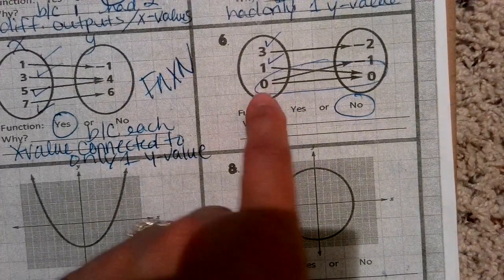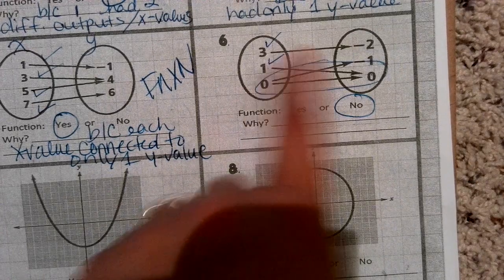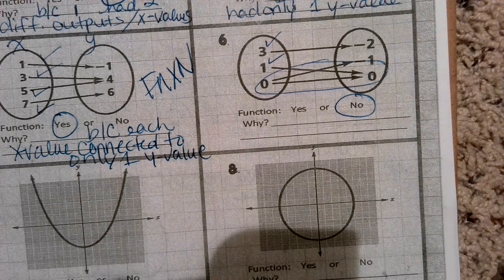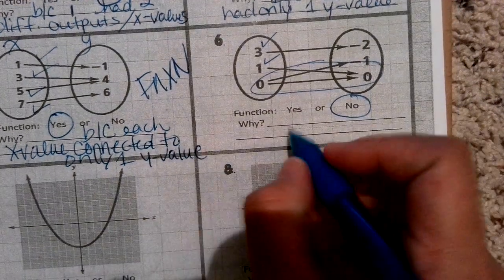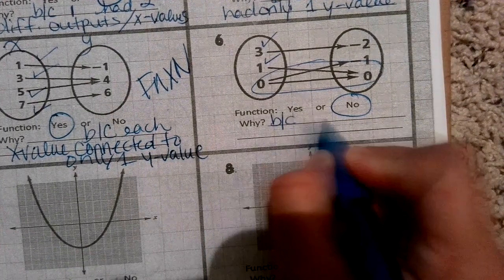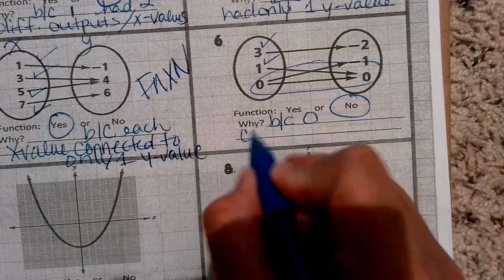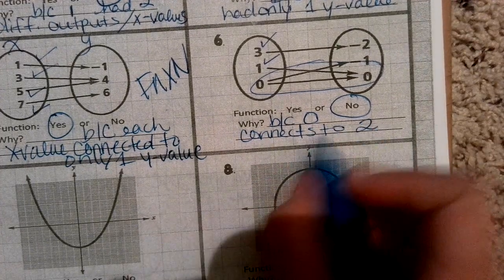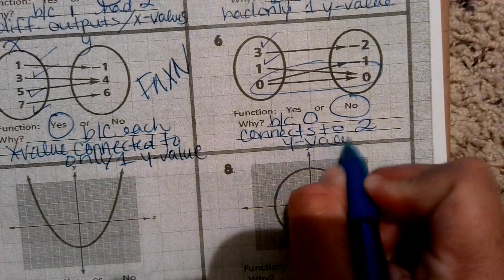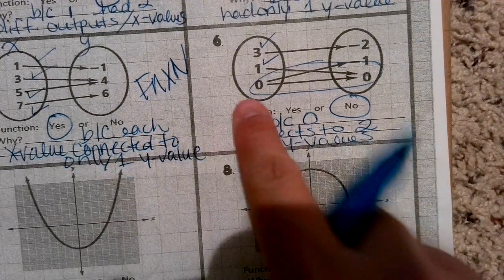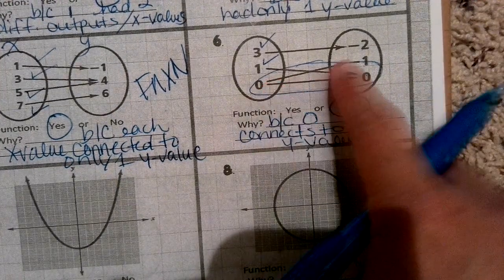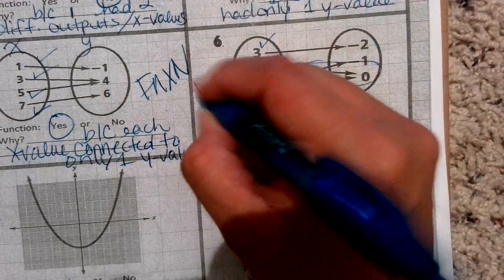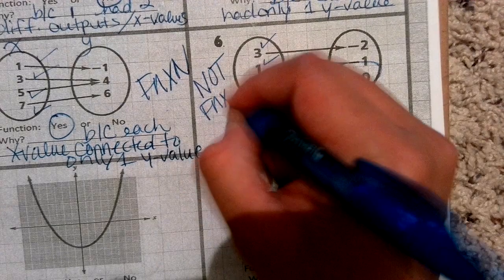And actually, that's saying your 0 repeats. There's 0, 1. 0, negative 1, and 0, 0. That can't happen in a function. So why is this not a function? Because 0 connects to 2 y values, and that is not allowed. So when you see one of these x values going to 2 different spots or more, not okay, not a function. So not a function.